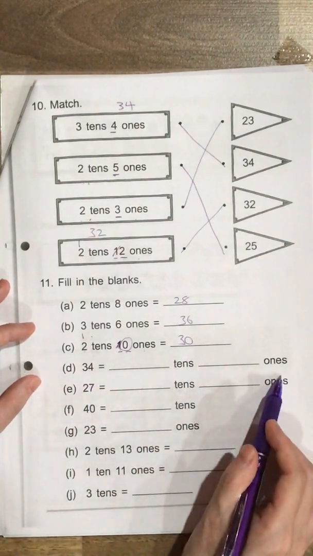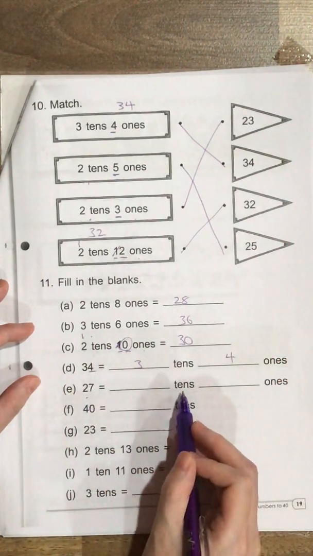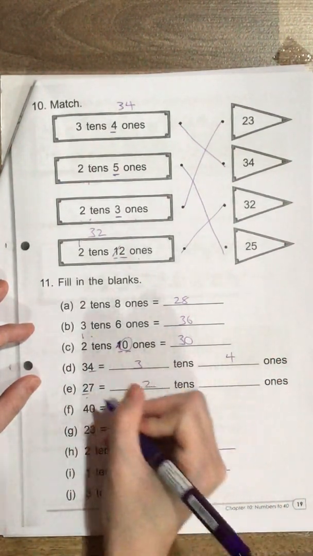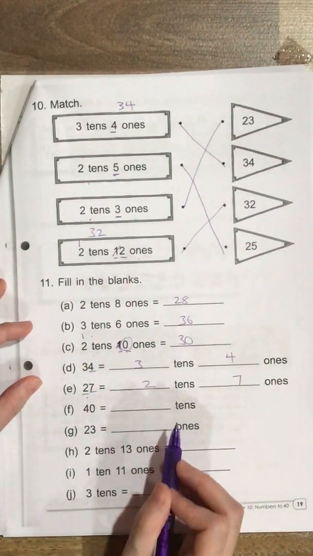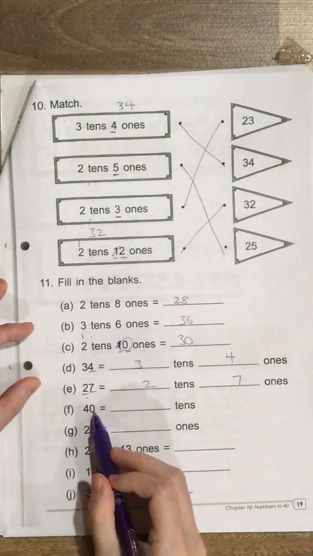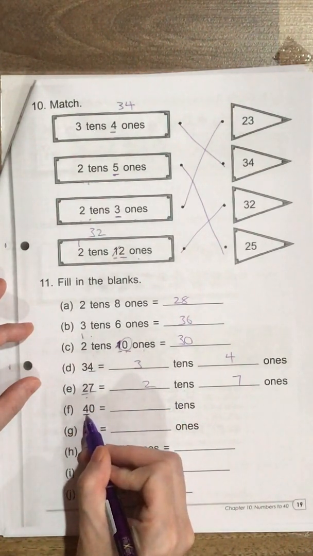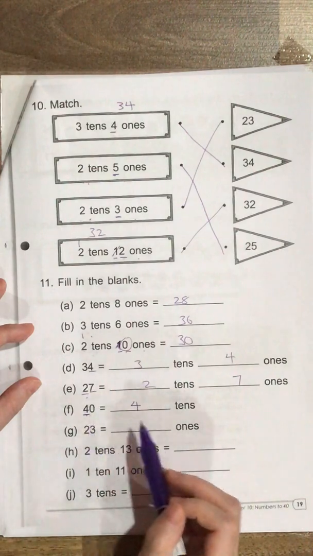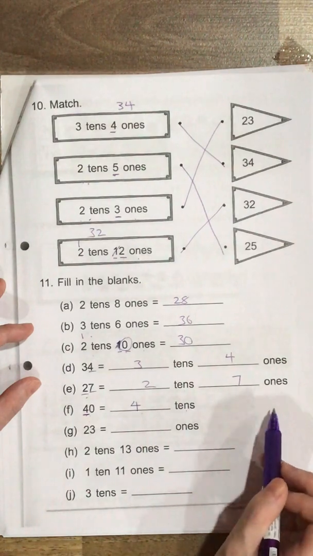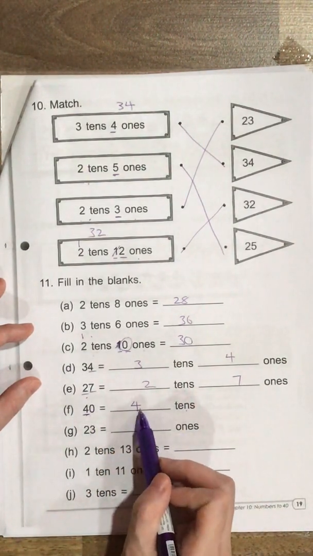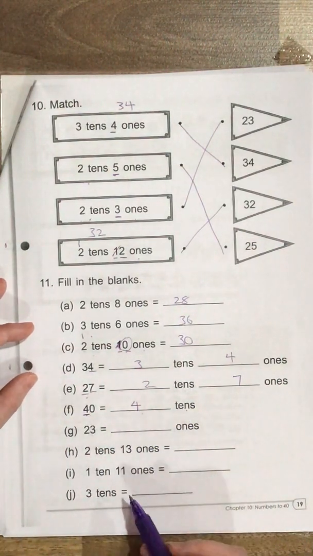Okay, 34 is how many tens and how many ones? 3 tens and 4 ones. 27 is how many tens and how many ones? 2 tens and 7 ones. 40 is how many tens? Now look, this is very tricky. 40 is how many tens? Tens is Mrs. Tan's house. Mrs. Tan is 4. So 40 is 4 tens. And 0 ones. But they didn't put any ones over here, so you don't have to write 0. So just 4 tens. 4 tens is 40. Just like we learned 2 tens is 20, right?